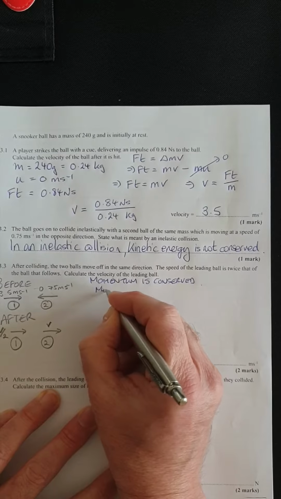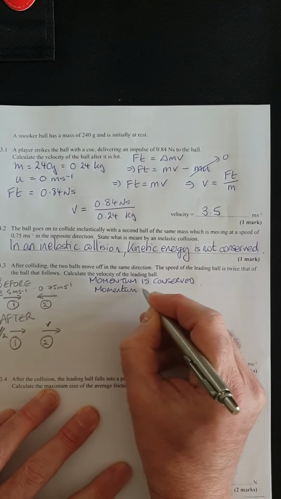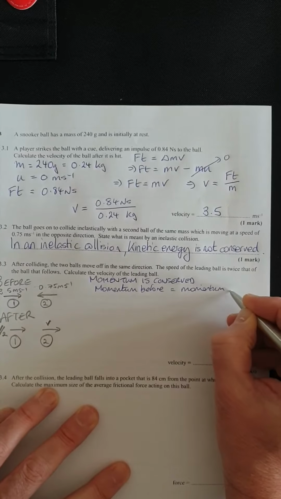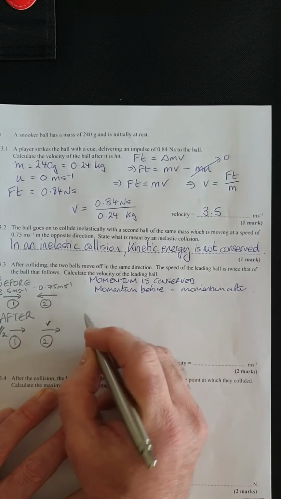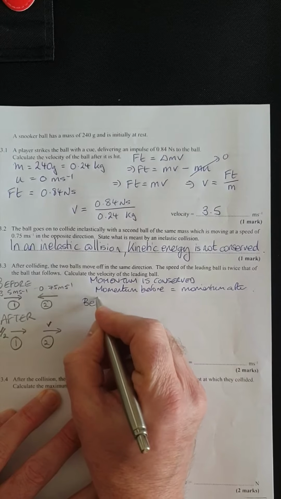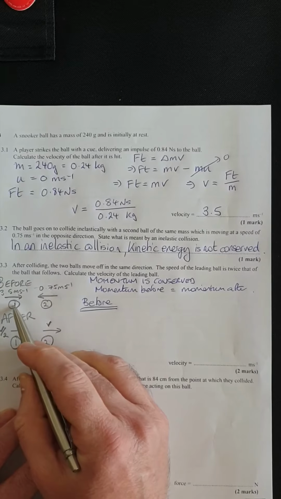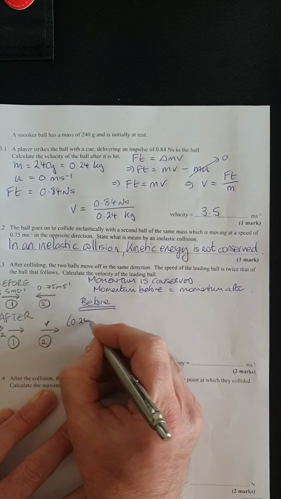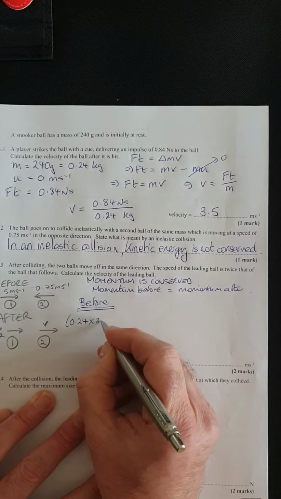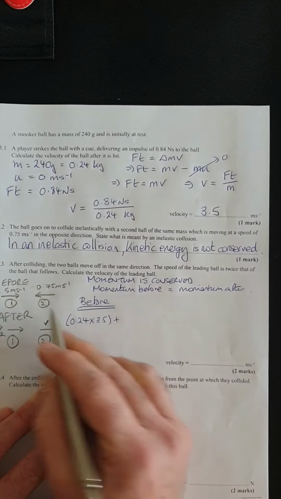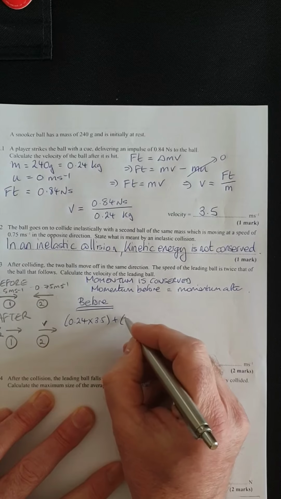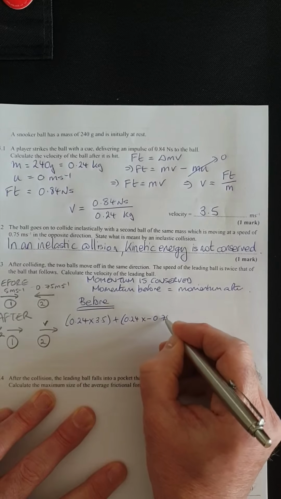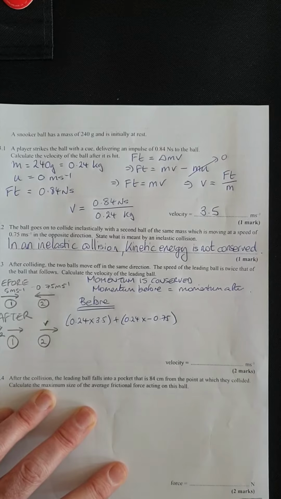that means that momentum before is equal to the momentum after. So the momentum before, we have this ball, which has got a momentum of 0.24, its mass, multiplied by its velocity, plus the momentum of this one, which is also 0.24, times its velocity, and its velocity is in the opposite direction, so I put in a minus sign.